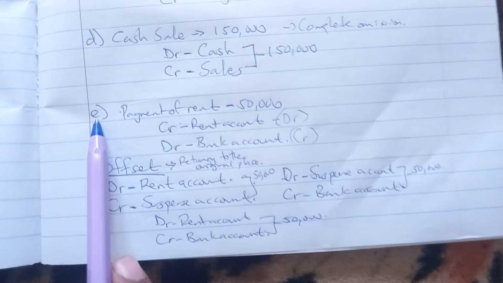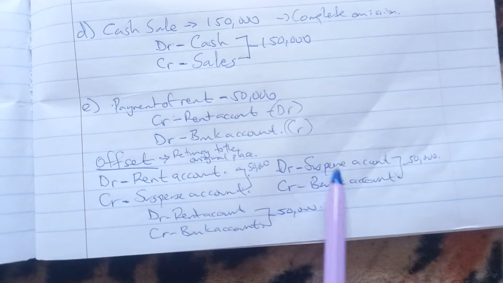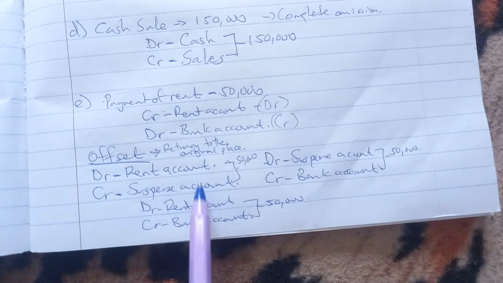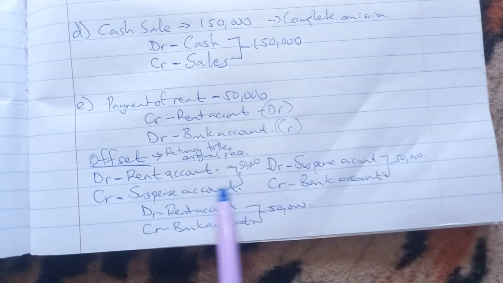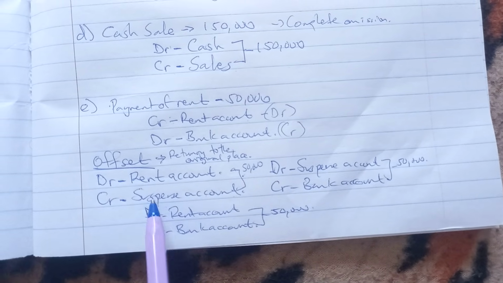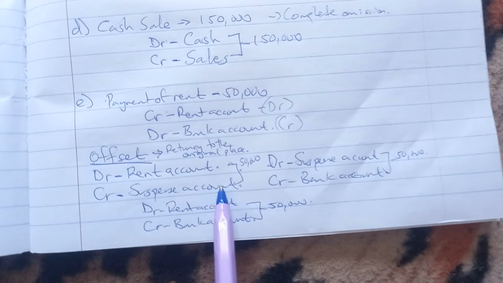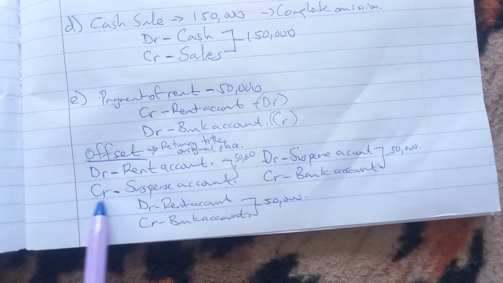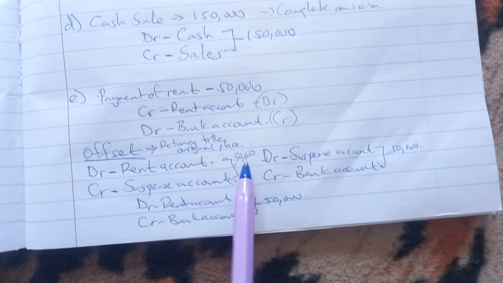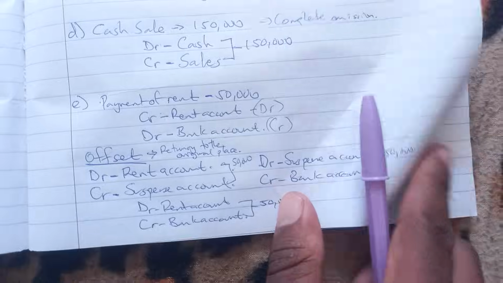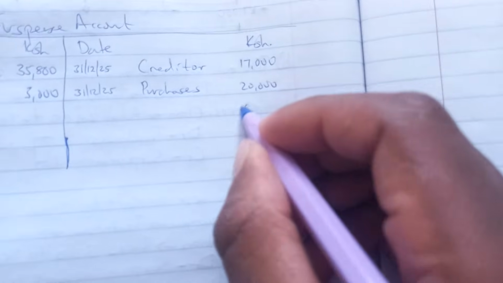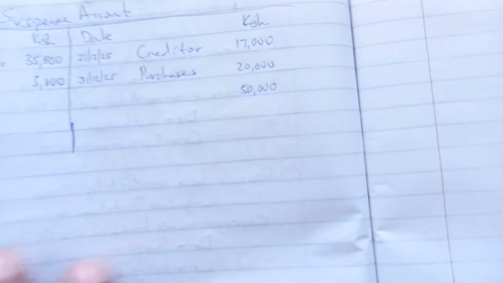When we come to E, we have 3 transactions, but only 2 of them involve the suspense account. The first one affects the suspense account on the credit side by 50,000. The corresponding account is rent.